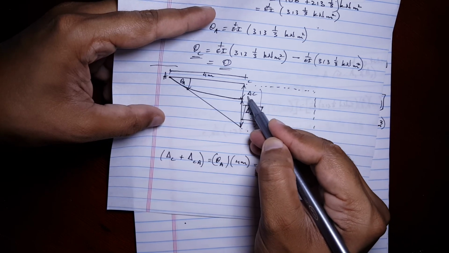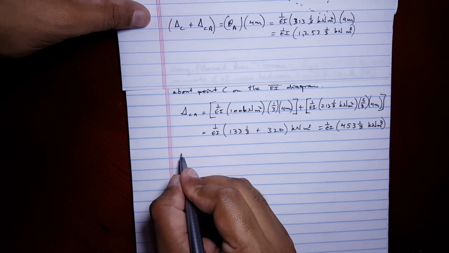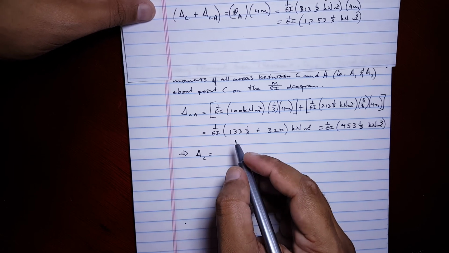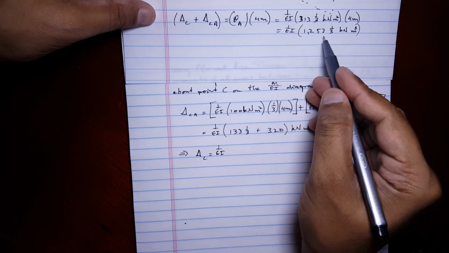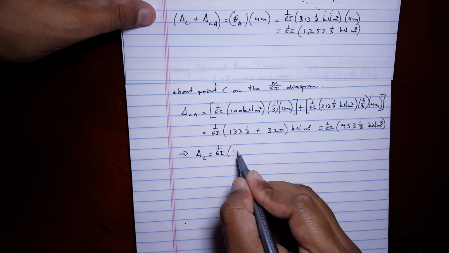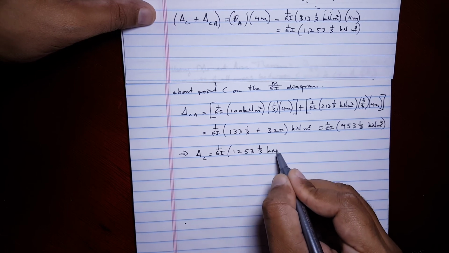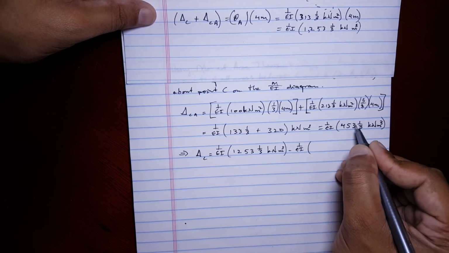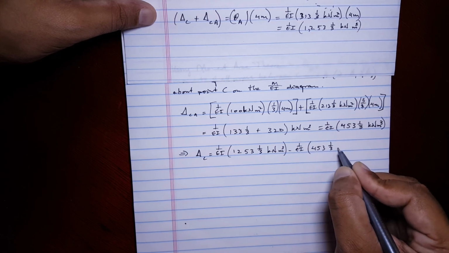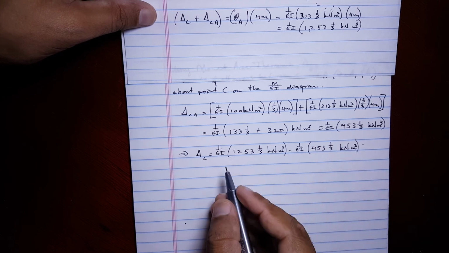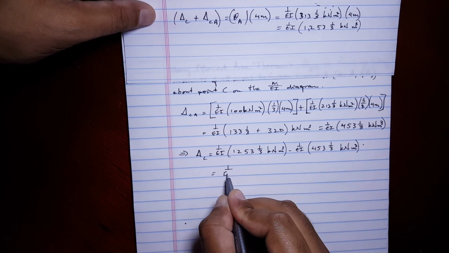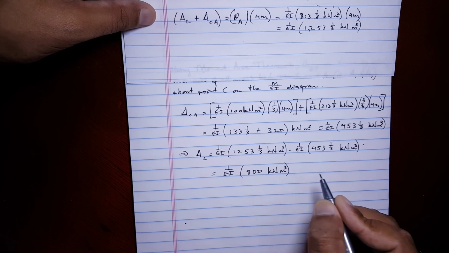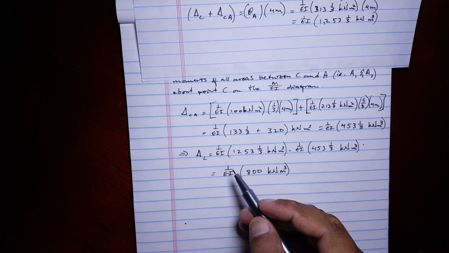So if we pull out this, we'll be left with just the delta C. This implies that delta C is equal to 1 over EI times 1253 and 1/3 kilonewton meter cube minus 1 over EI times 453 and 1/3 kilonewton meter cube, which is equal to 1 over EI times a nice round 800 kilonewton meter cube. And that's your answer for delta C.